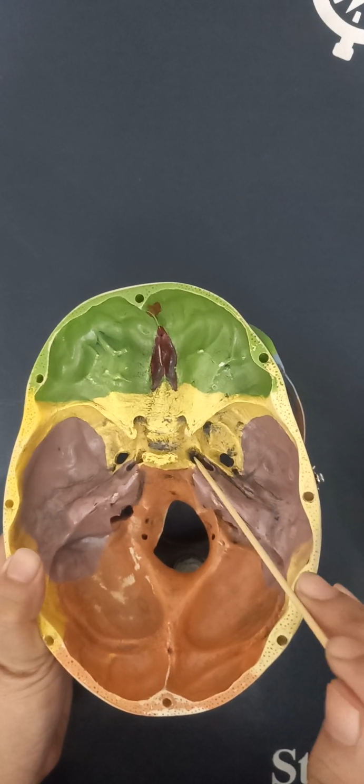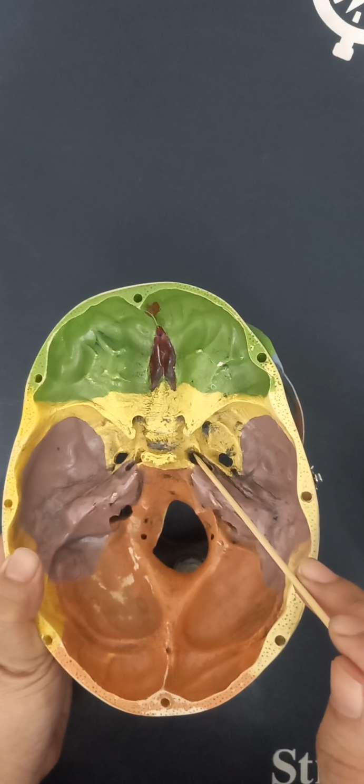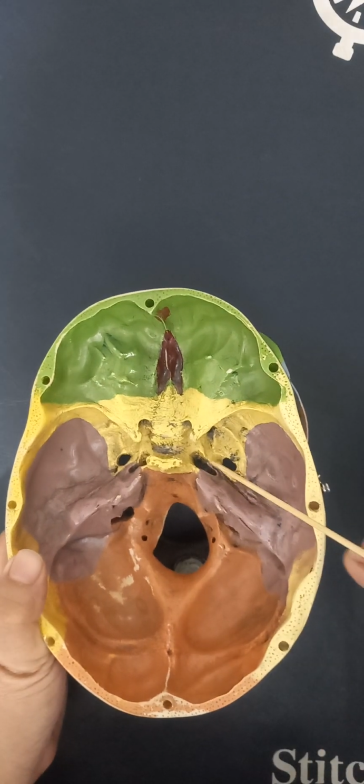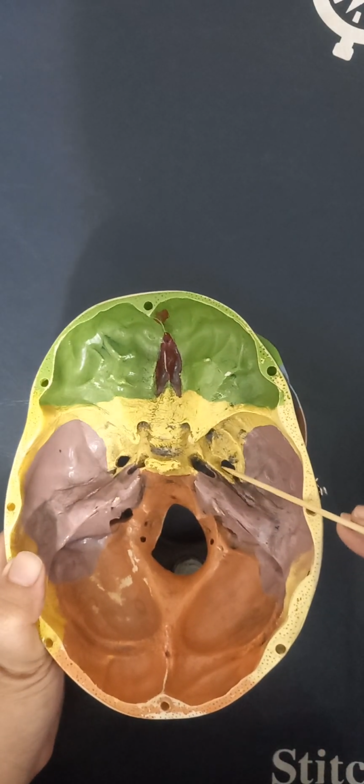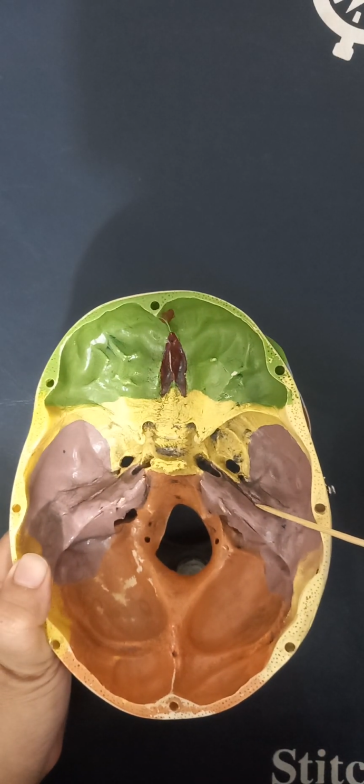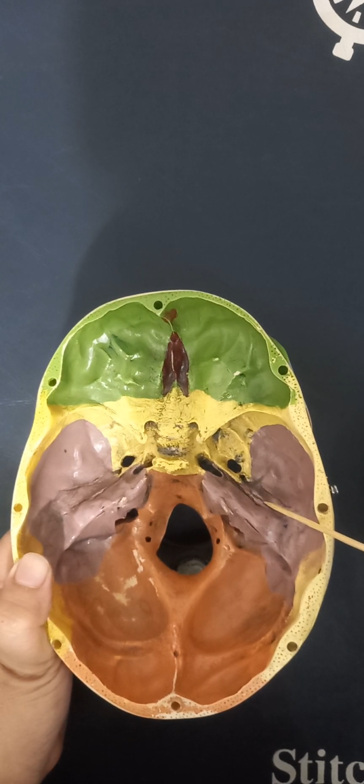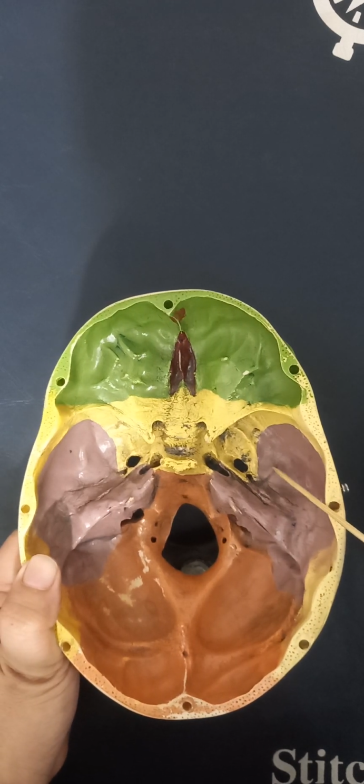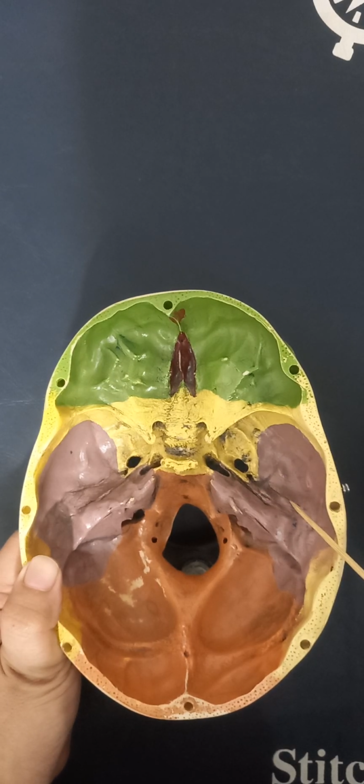Then medial to foramen ovale, this foramen is the foramen lacerum, and behind the foramen lacerum, this is the groove for the greater petrosal nerve, this is the groove for the lesser petrosal nerve, and these are the grooves for the anterior and the posterior branches of middle meningeal artery.